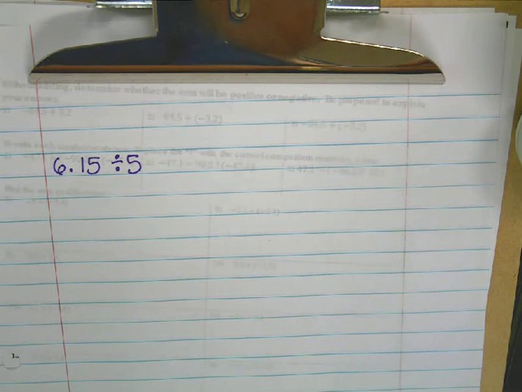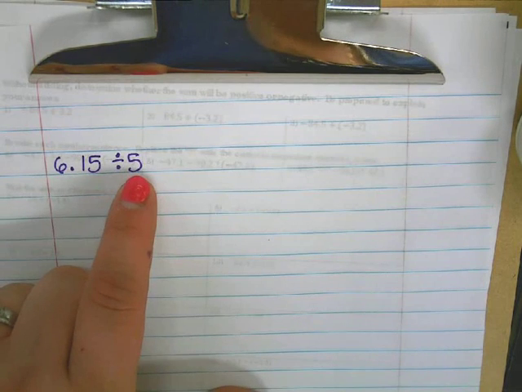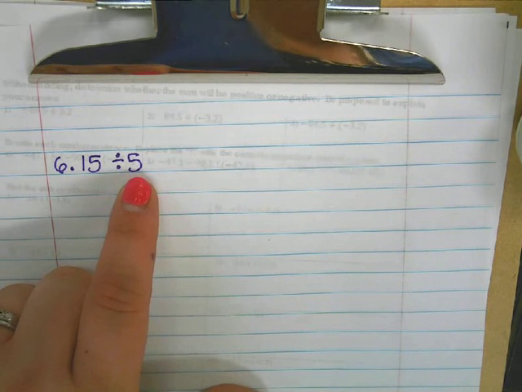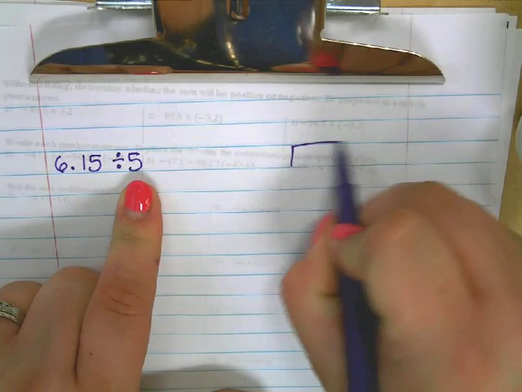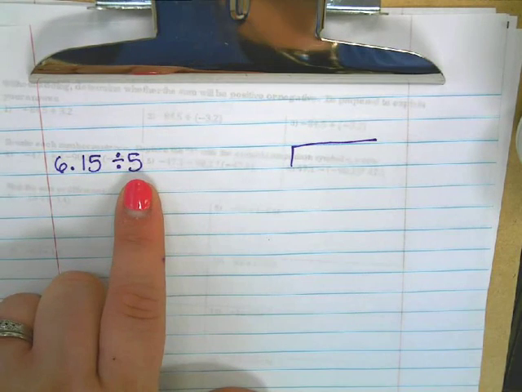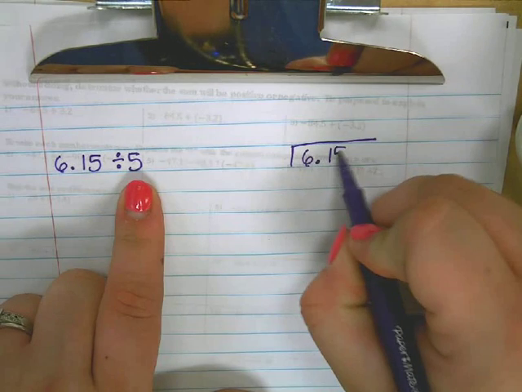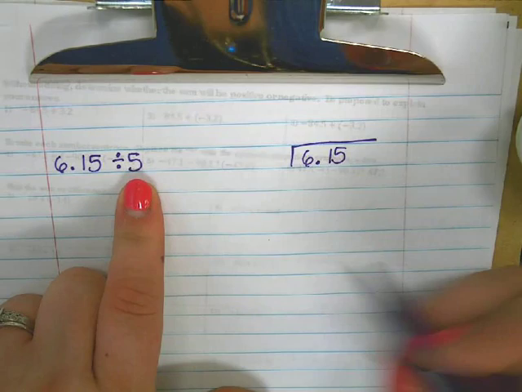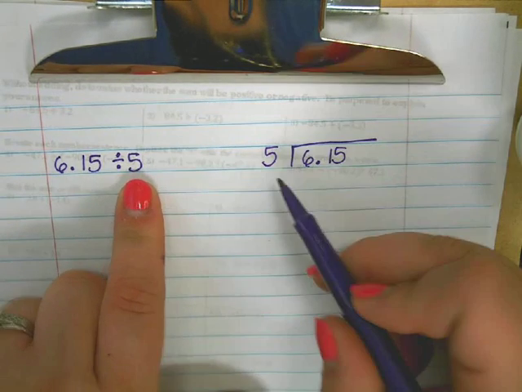So with this, since the number that I'm dividing by does not have a decimal, I don't move my decimal. I'm going to set it up as a normal division problem. So what number is going to go on the inside? 6.15. What's going to go on the outside? 5. Since there's no decimal out here, my decimal here is going to go straight up to my answer.